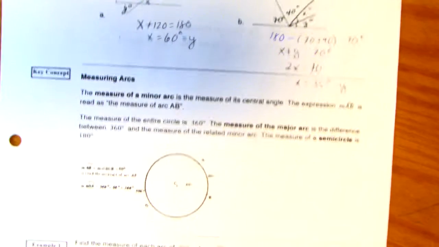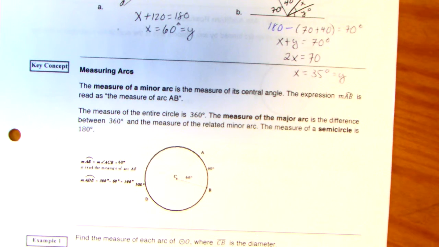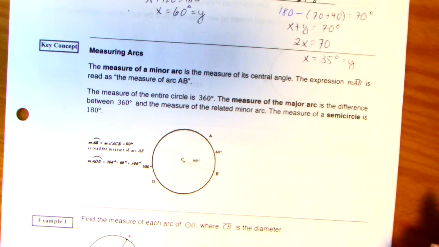All right? Okay, so here's our information. Measuring arcs. The measure of a minor arc is the measure of its central angle.